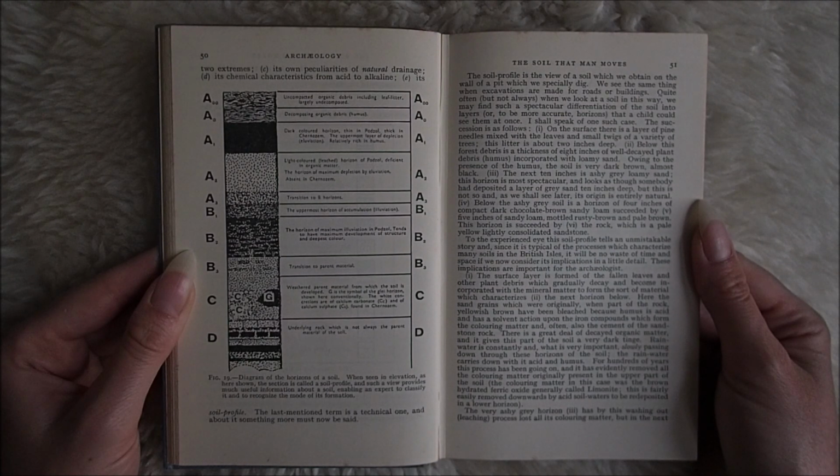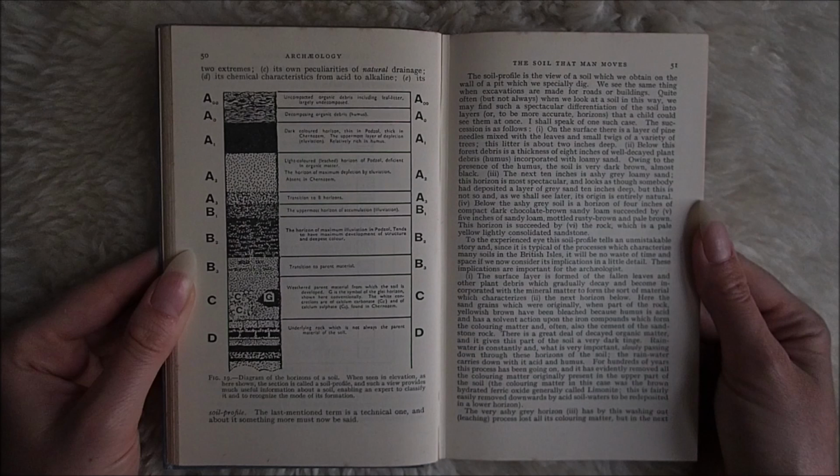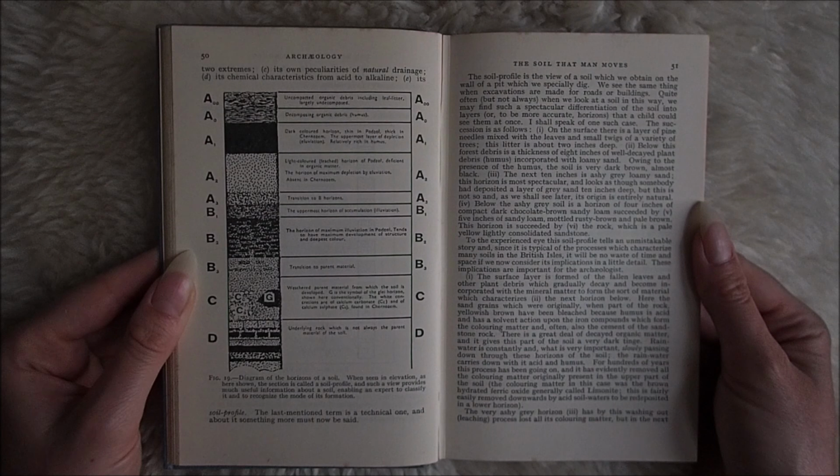Rainwater is constantly, and, what is very important, slowly, passing down through these horizons of the soil. The rainwater carries down with it acid and humus. For hundreds of years this process has been going on, and it has evidently removed all the colouring matter originally present in the upper part of the soil. The colouring matter, in this case, was the brown hydrated ferric oxide generally called limonite. This is fairly easily removed downwards by acid soil waters, to be redeposited in a lower horizon.